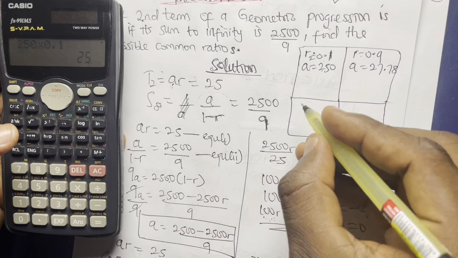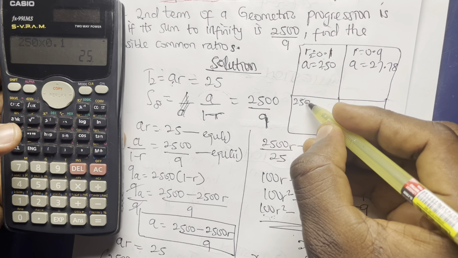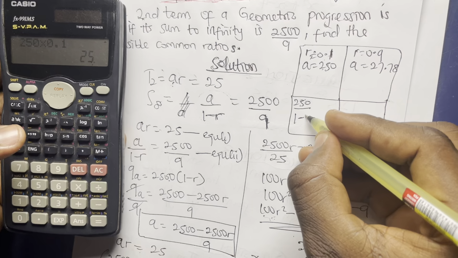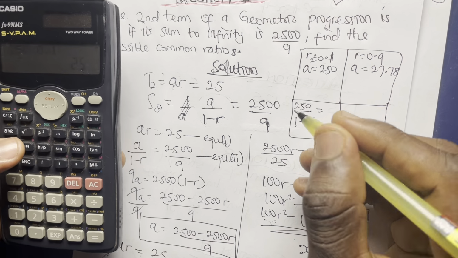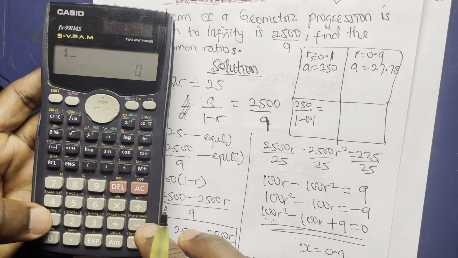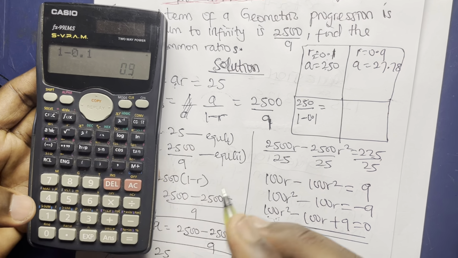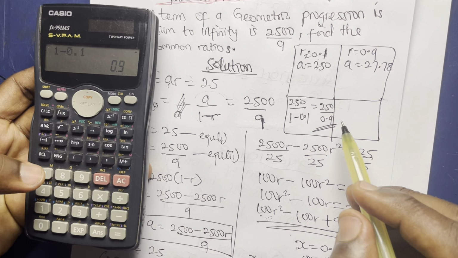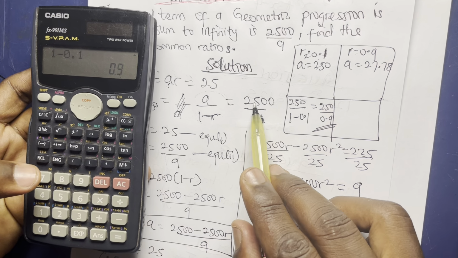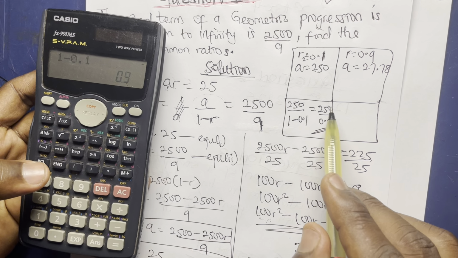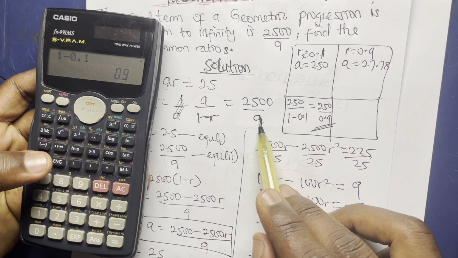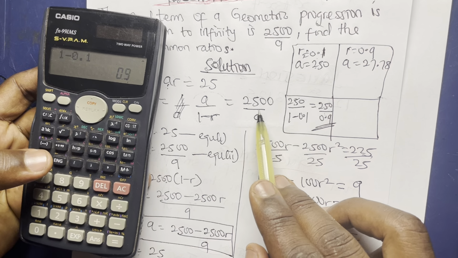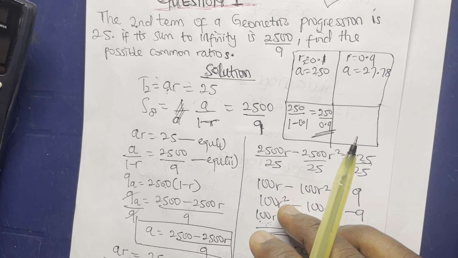What about for the sum? A is 250 divided by 1 minus 0.1, and 1 minus 0.1 is 0.9. So I have 250 over 0.9. Yes, 250 over 0.9 is the same thing as 2500 over 9. You can multiply the numerator and the denominator by 10 and they will give you the same thing. Use your calculator to confirm that. You see that I'm right.